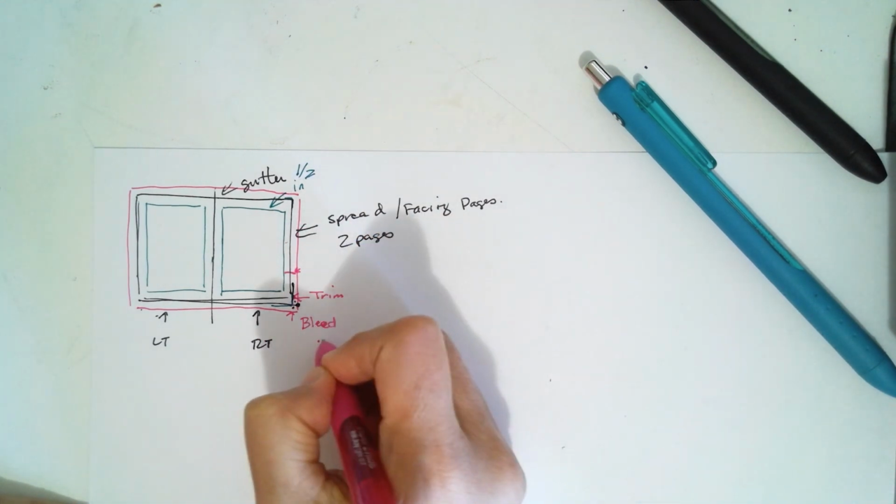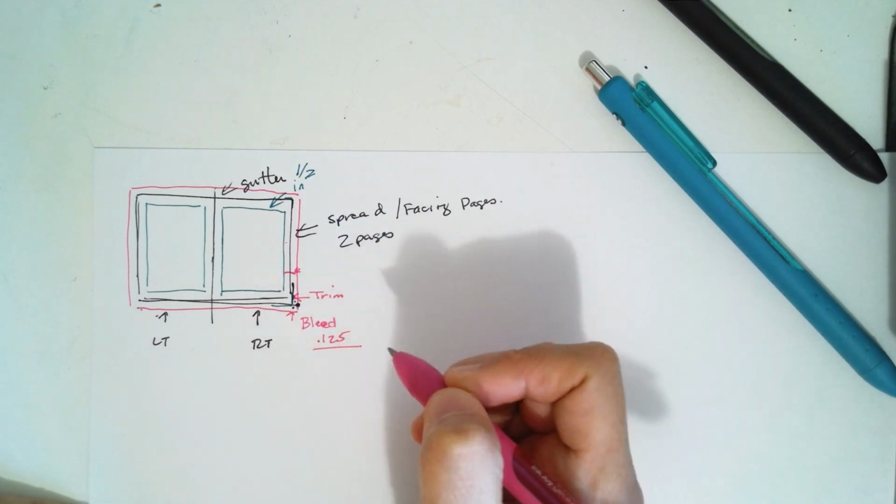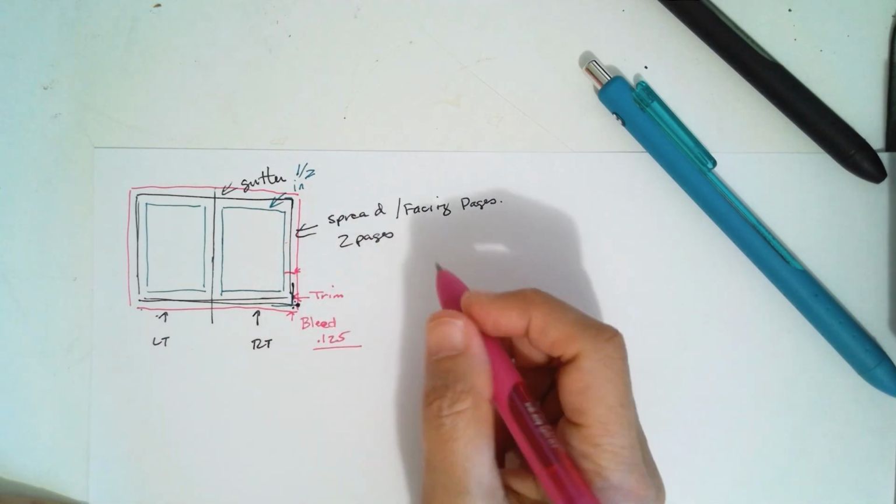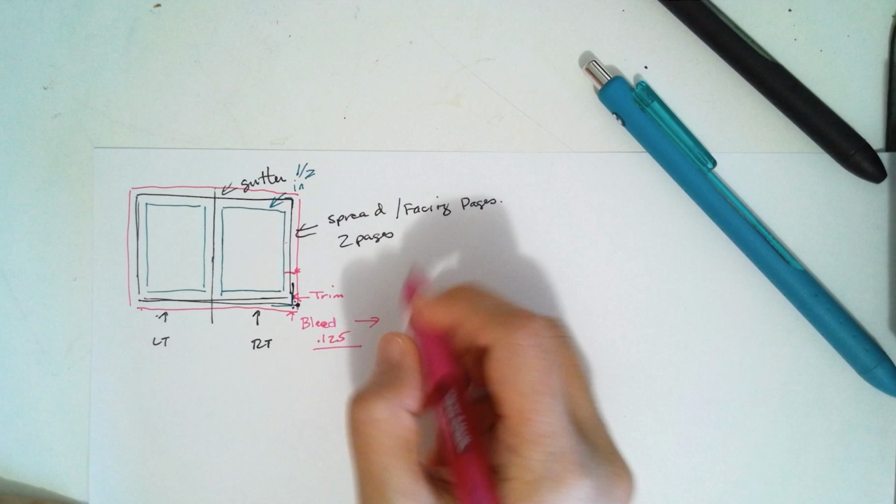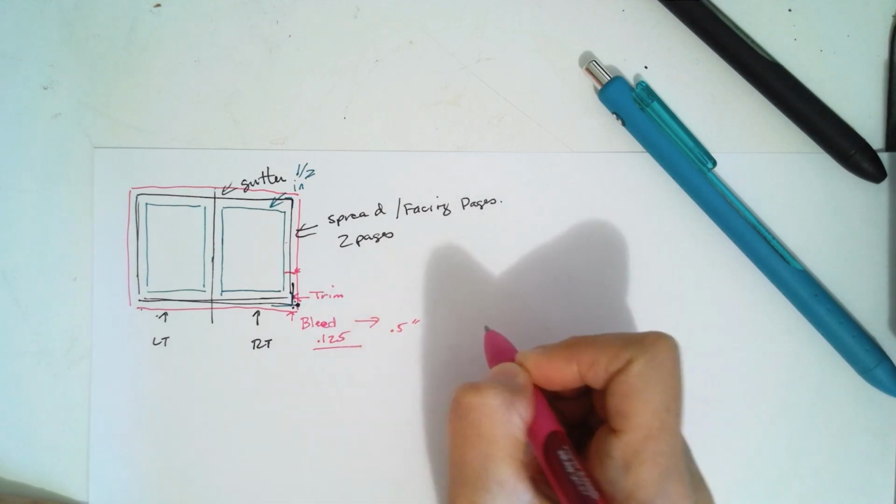You have it going beyond that. The bleed is usually 1.25 all the way around. Some people might ask you to do more. I've heard some people ask for a 1/2 inch bleed.